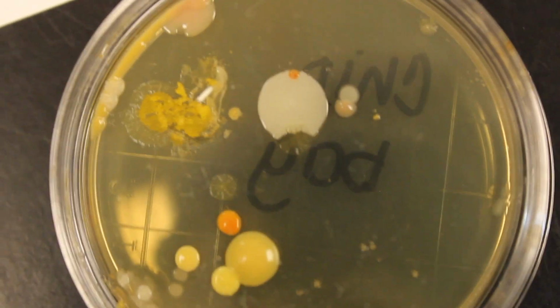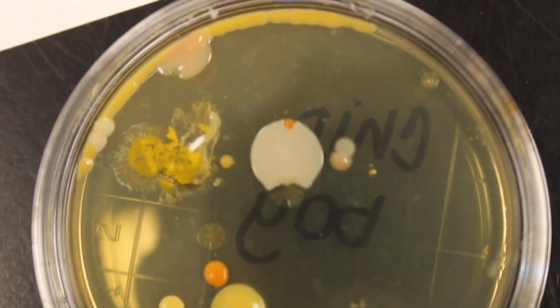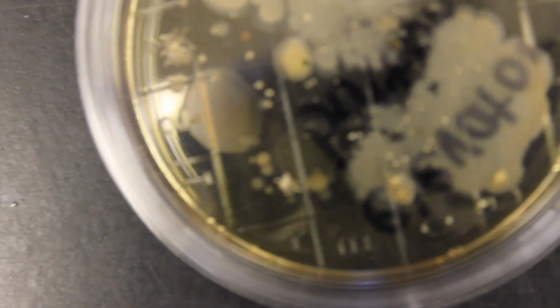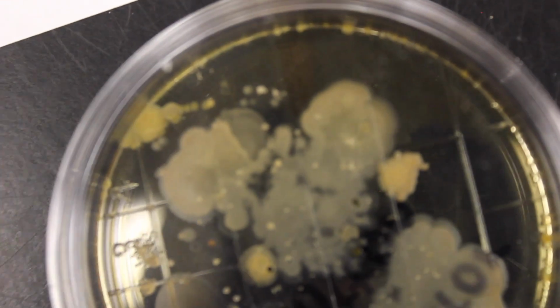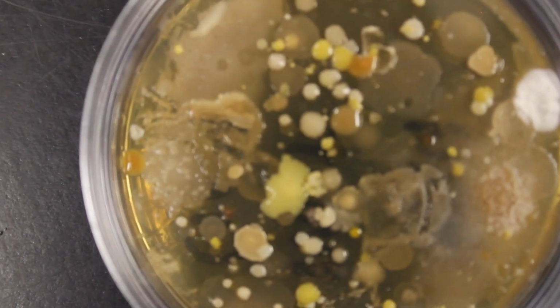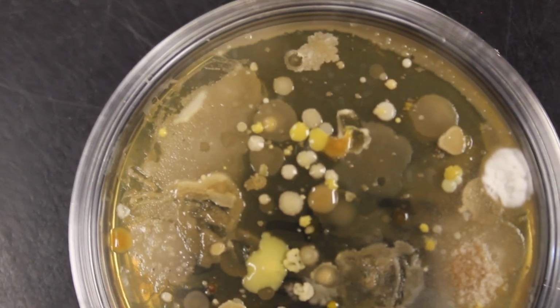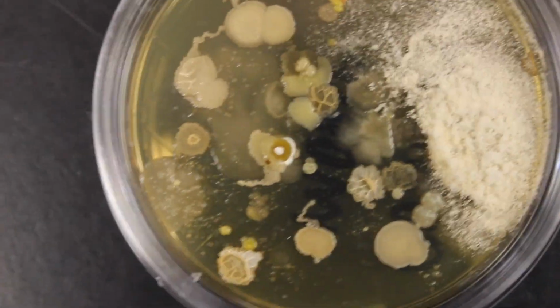Let's look at our chip bag here. Okay, very interesting. We can definitely see different morphology of those colonies. There is an elevator button. Okay. Interesting, a lot of spreading colonies on that one. A yoga mat. Our computer mouse. This one's interesting.